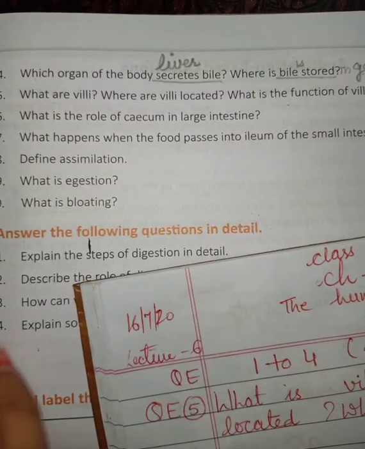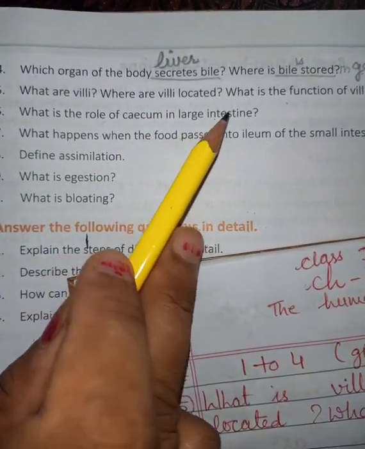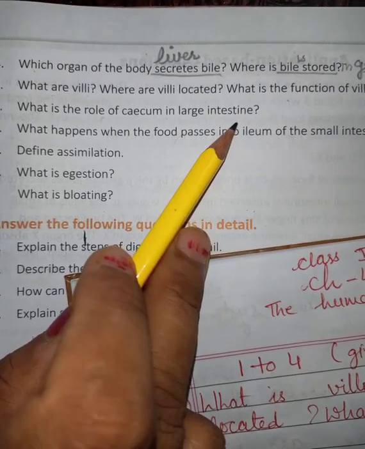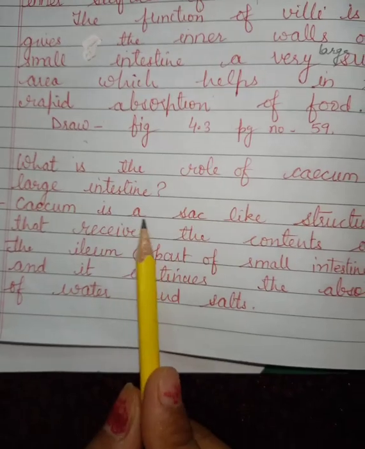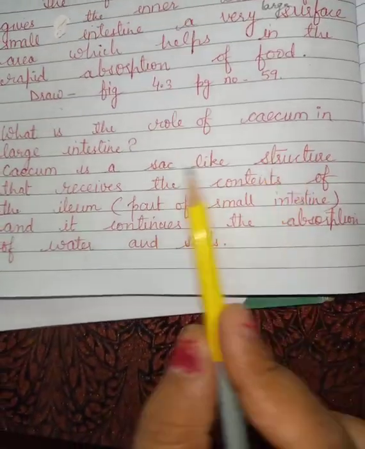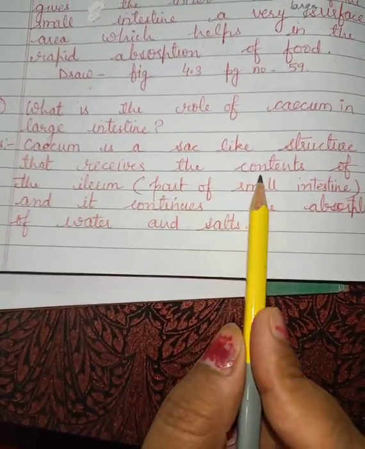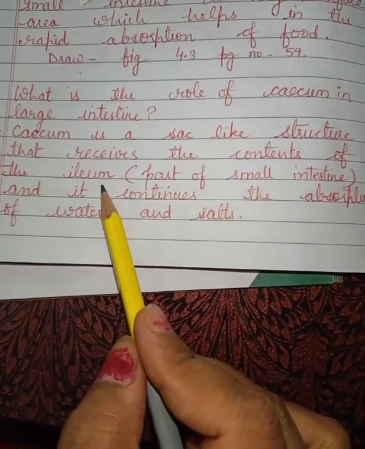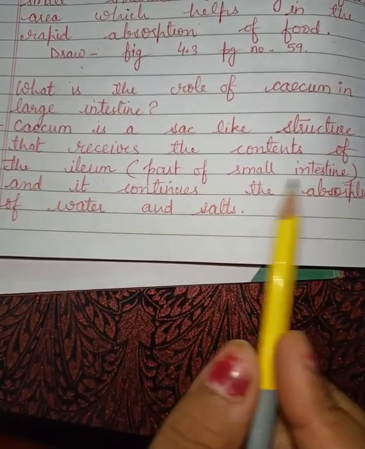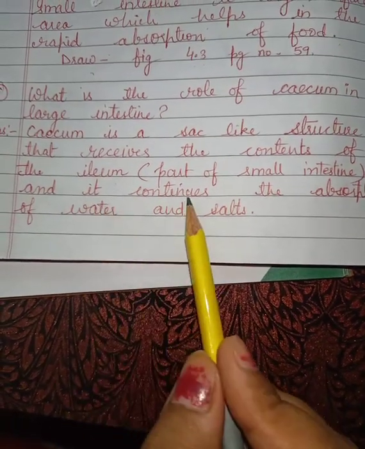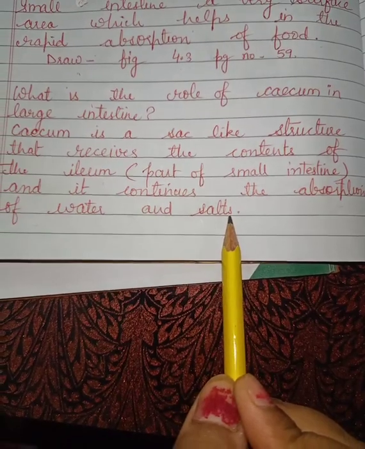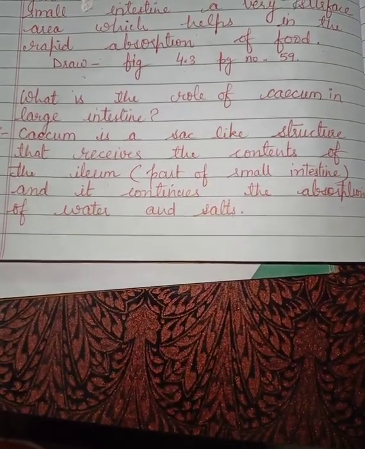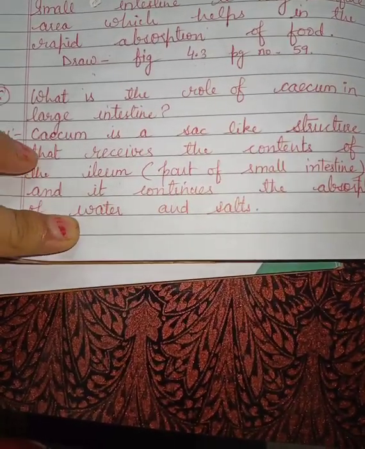6. Question number 6 is, what is the role of caecum in large intestine? Now the answer is, caecum is a sac-like structure that receives the content of ileum. What is ileum? It is a part of small intestine. And it continues the absorption of water and salt. This is answer number 6.